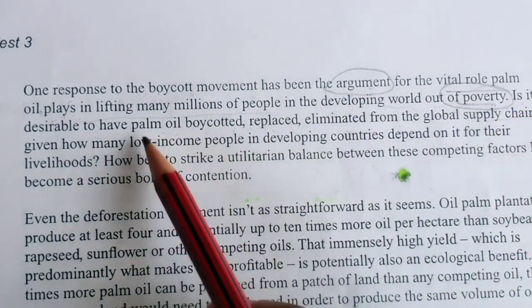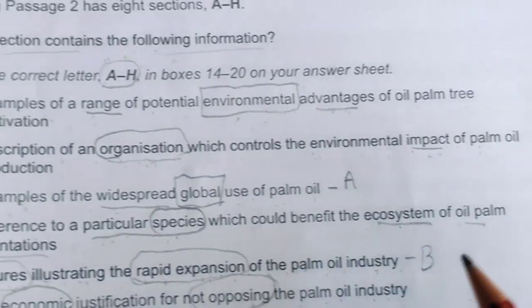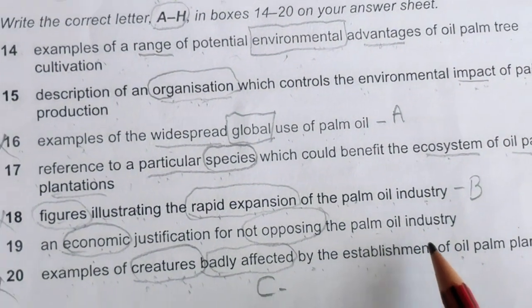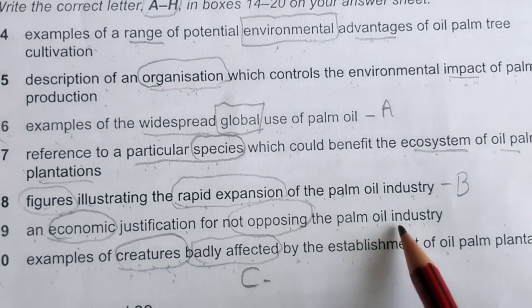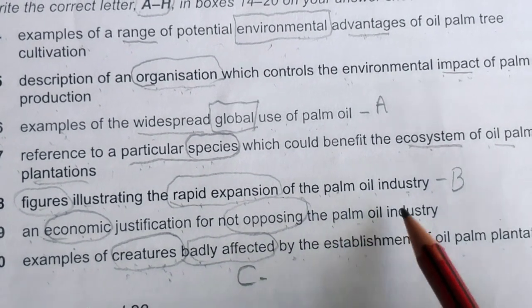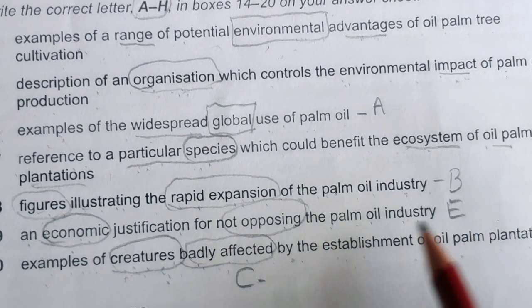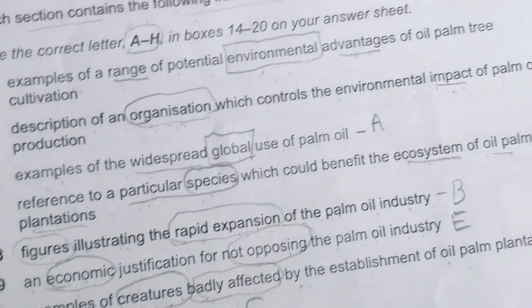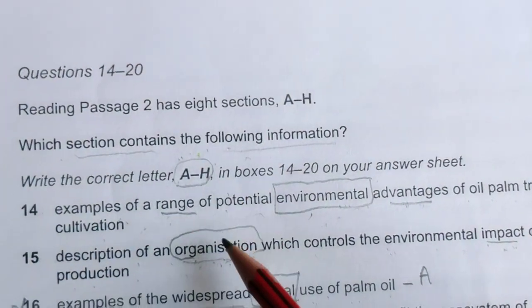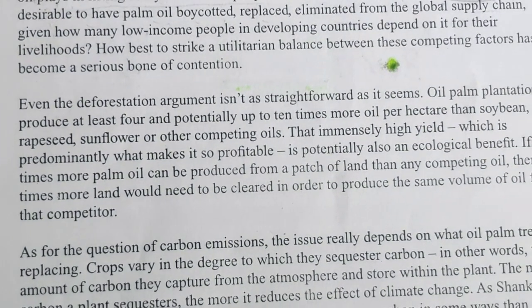They are saying this oil is giving employment to many farmers, and in the countries they are eliminating poverty. So this we can match with the E paragraph. So this also I am cutting. So now we have left 14th, 15th and 17th. Let's move on to the F paragraph.